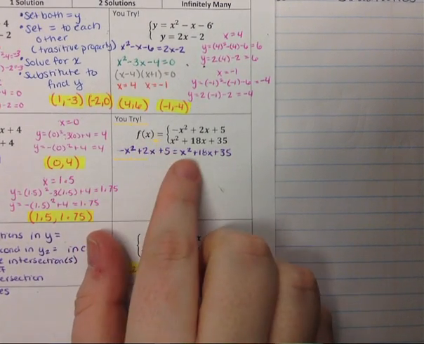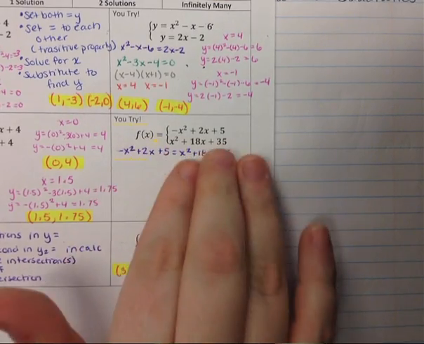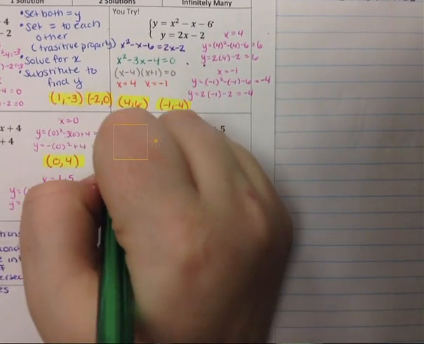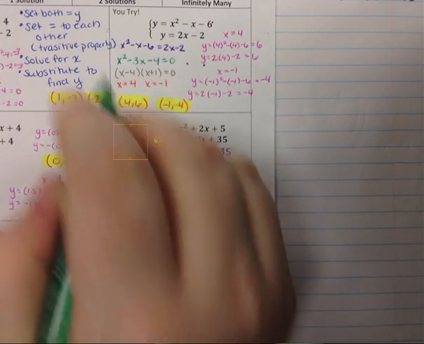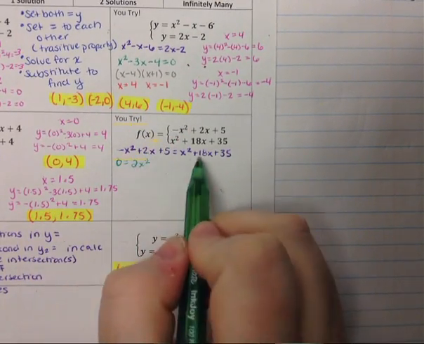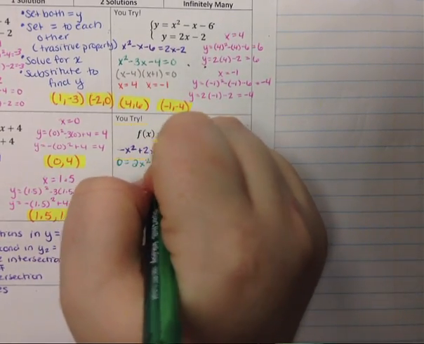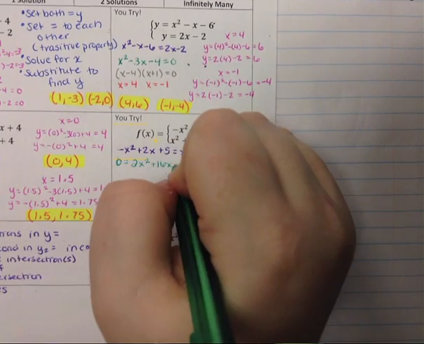I want to put everything to a +x squared, so I'm actually going to move all of this to this side. So I'll have 0 equals, because I know that's what it'll end up being. I'm going to add the x squared to x squared. I have 2x squared. I'm going to subtract the 2x from the 18x. I have +16x. I'm going to subtract the 5 from the 35, so I have +30.